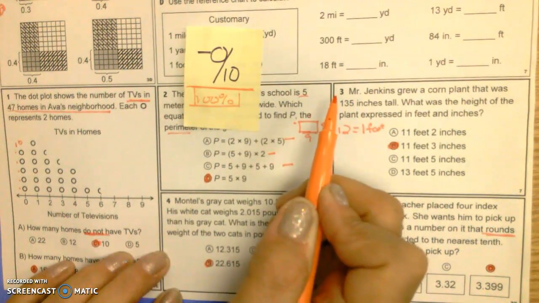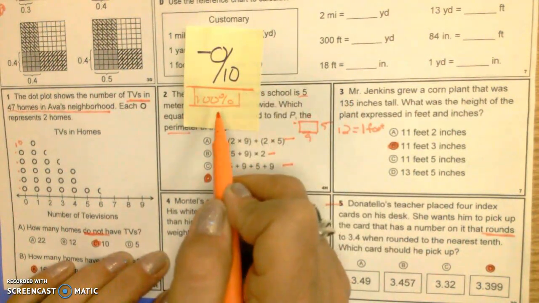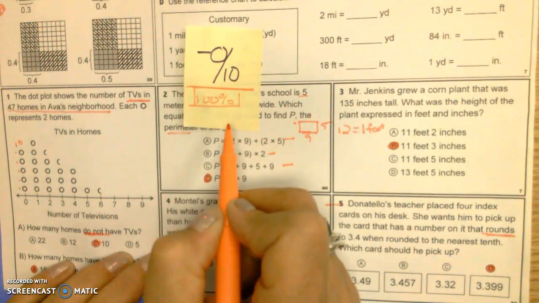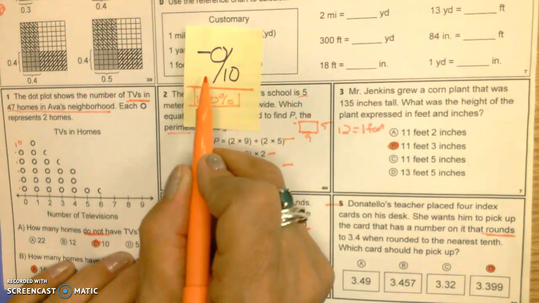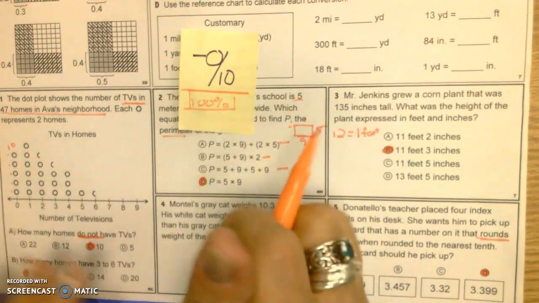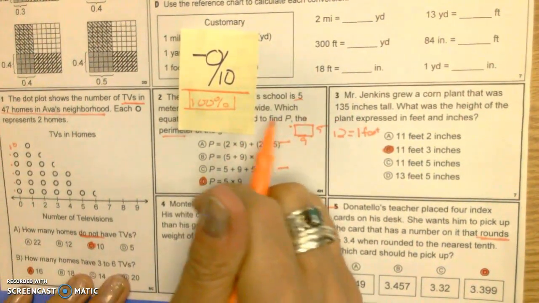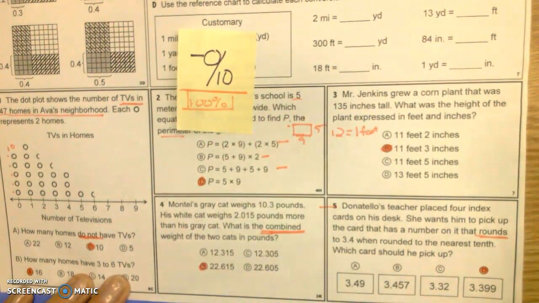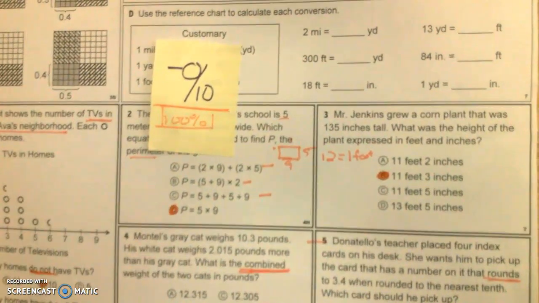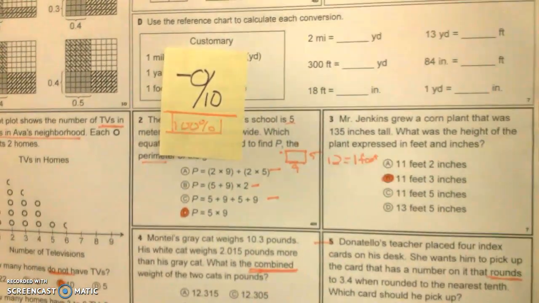And if you missed 1 out of 10, it's a 90. 2 out of 10, it's an 80. 3 out of 10, it's a 70. 4 out of 10, it's a 60. 5 out of 10, it's a 50. So you could put the percentage as well. That would be lovely. We'll start requiring that next week.